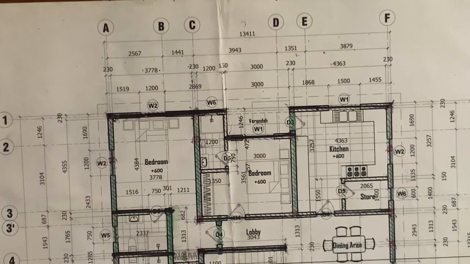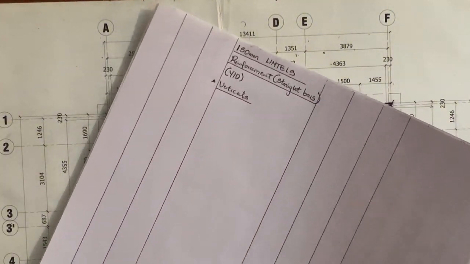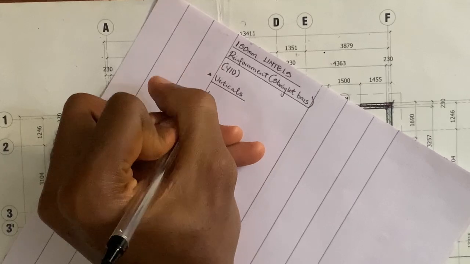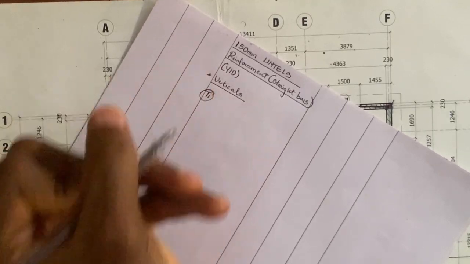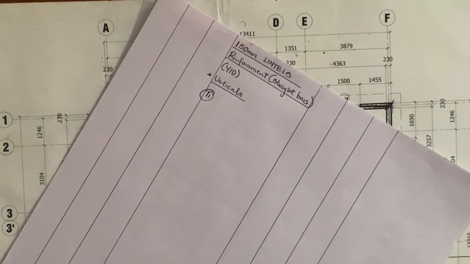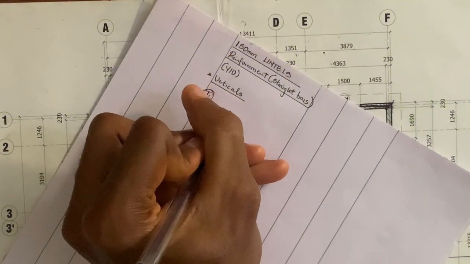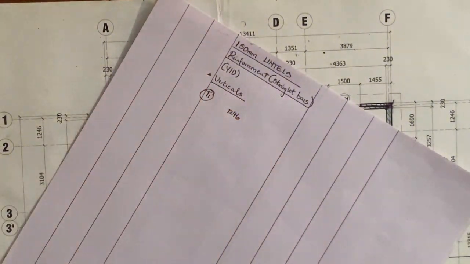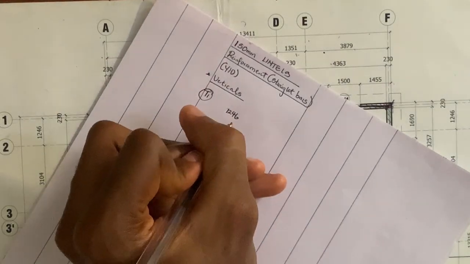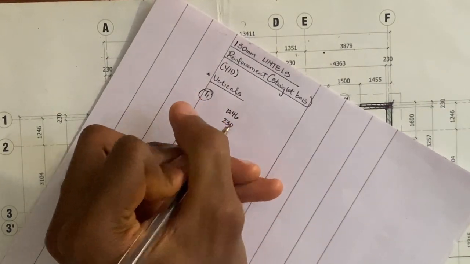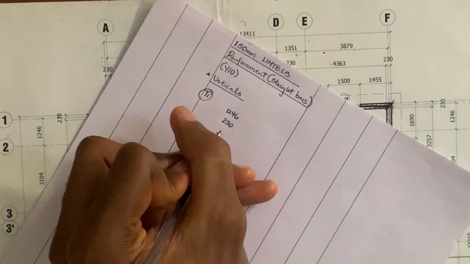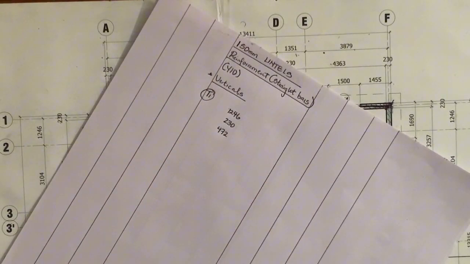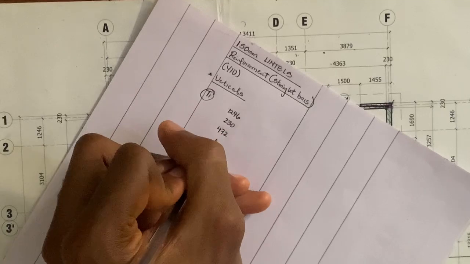I'm going to be calling that T1. So the first parameter is 1246. The second parameter is 230. The third parameter is 472. And the fourth parameter is 750.